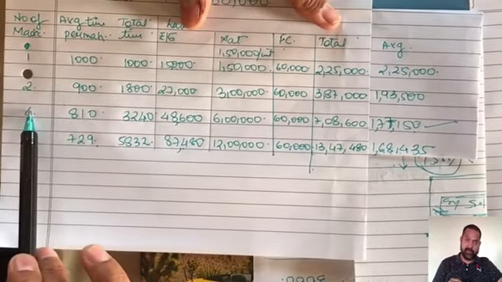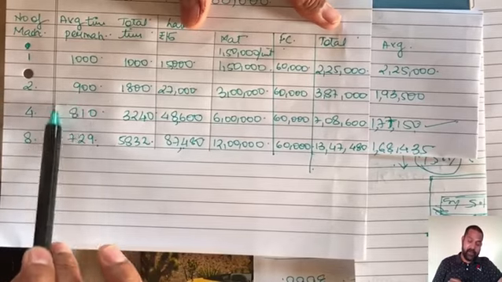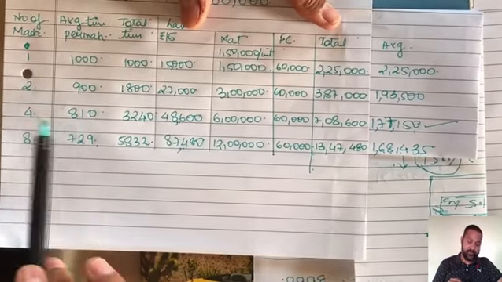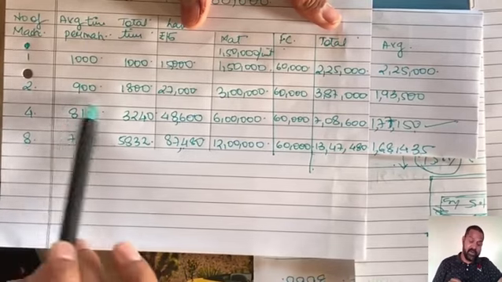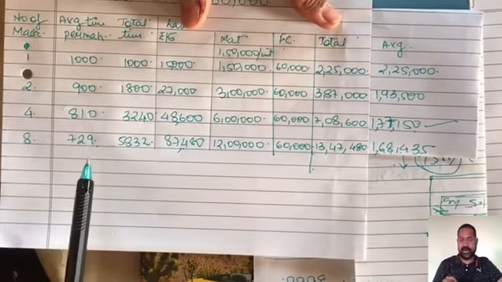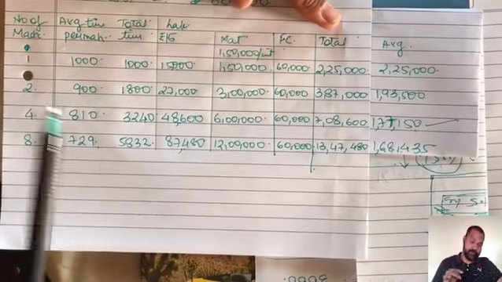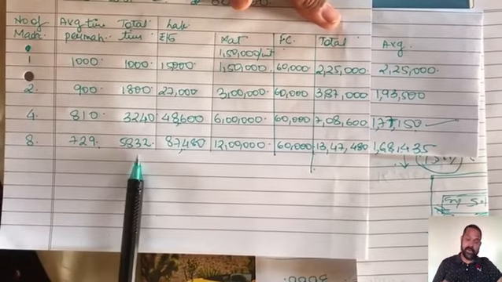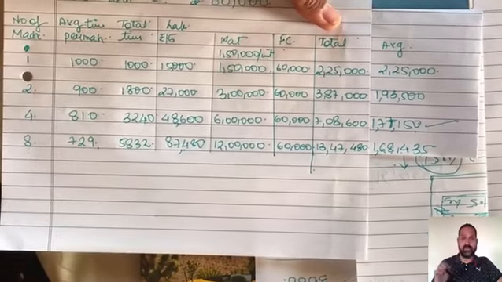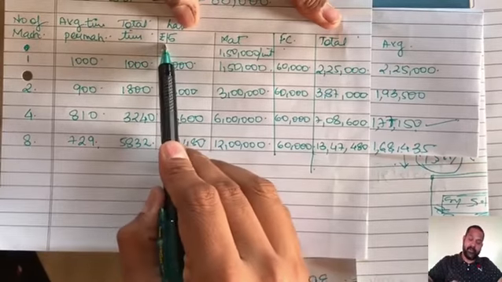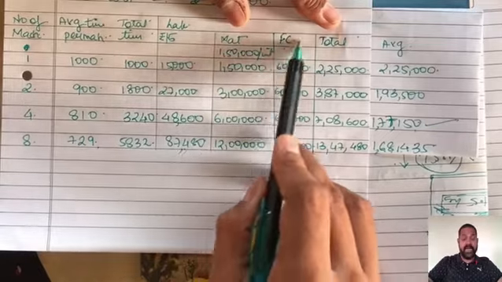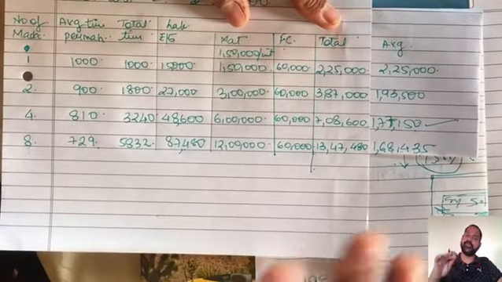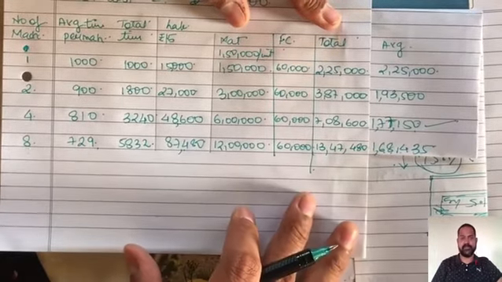As 2 doubles and becomes 4, the average time will become 90% and become 810. As 4 doubles and becomes 8, the average time will be 90% of 810, which is 729. From the average time, I found the total time. They want you to calculate cost. They've given you 3 costs: labor, which is 15 per hour, material, which is 1,50,000 per unit, and fixed cost of 60,000 no matter what the order is.